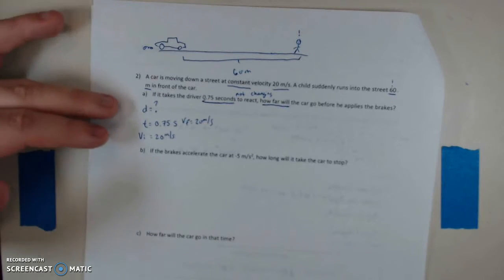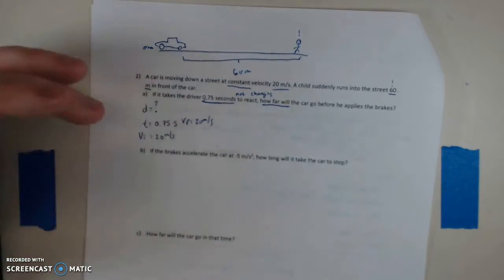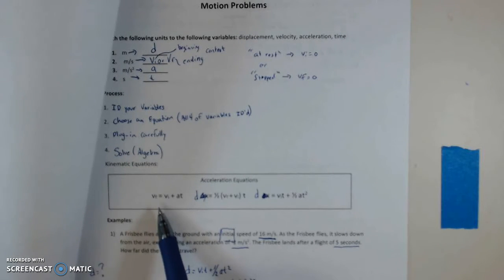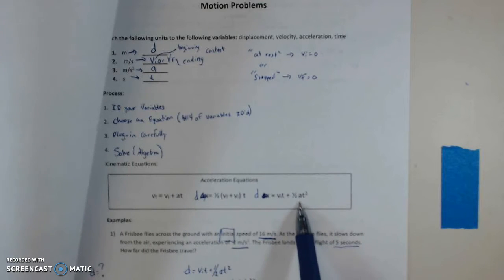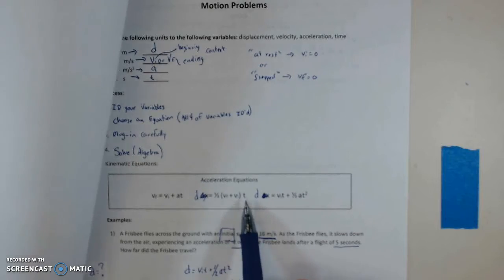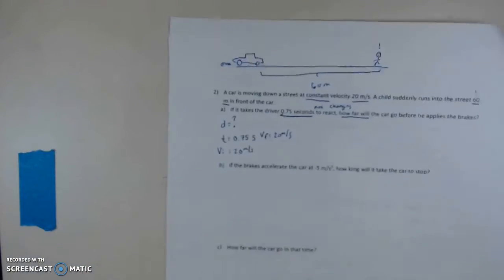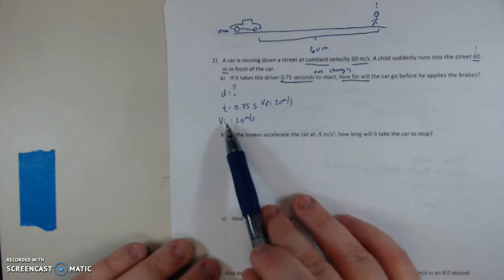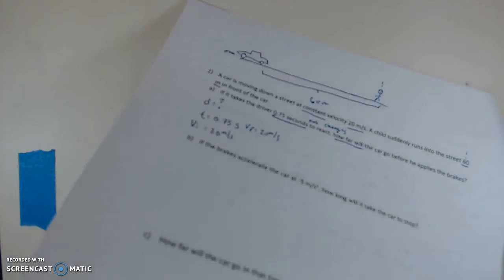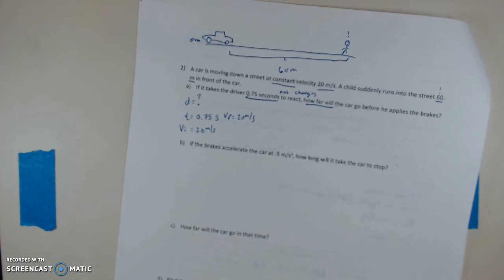Now if you notice here, we have D, T, VI, VF. We don't have any A. So when we go back to our previous paper to look at our equations, we do not have an A. That's not good. Neither is that equation over there. But in the middle here, we have D, VF, VI, T. And in our situation over here, we have, once again, D, VF, VI, T. That looks like it's the one we want to choose. So we are going to go with that equation.